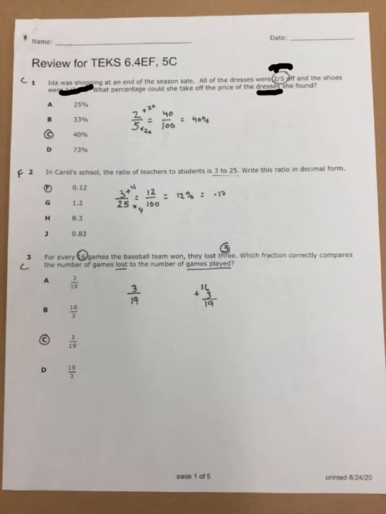Okay, so I'm going to write down 2/5 and then I'm going to multiply by 20 on both sides because that's going to give me a number over 100, which will help me with my percent. I know that 5 times 20 is 100 and 2 times 20 is 40. That equals 40%. If I wanted to, for fun, I could still change this into a decimal, which would be decimal 40. So my answer is C, 40%. Let's look at number 2.